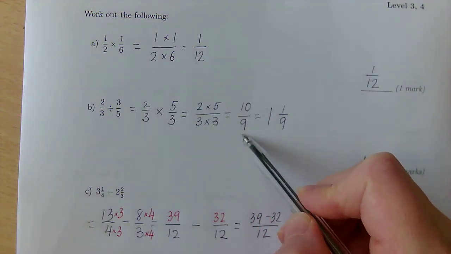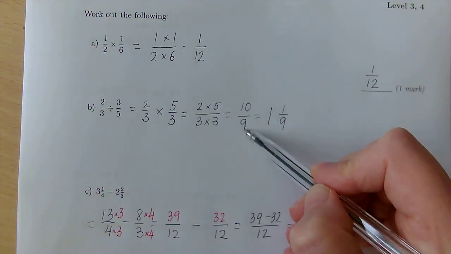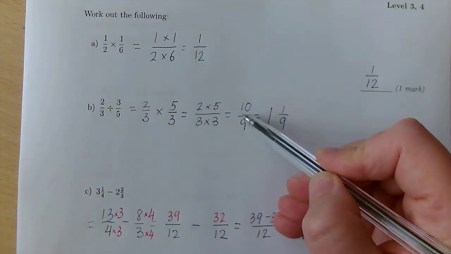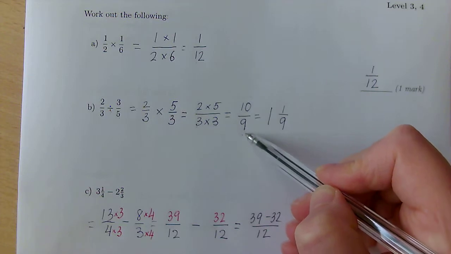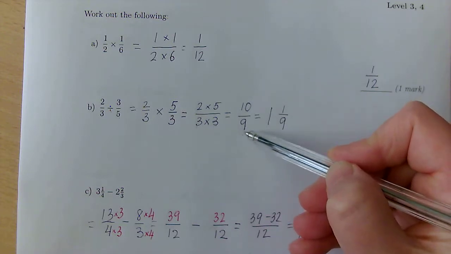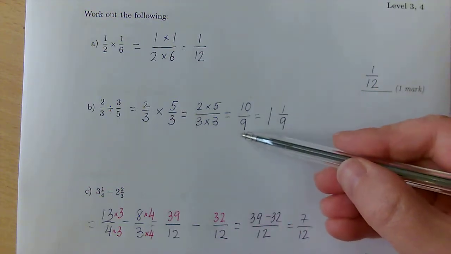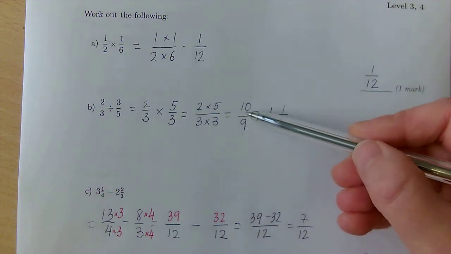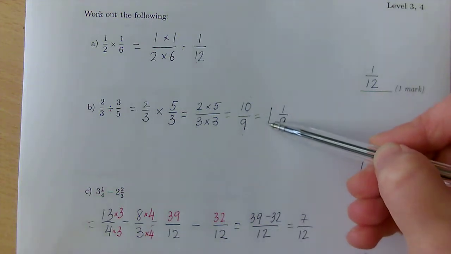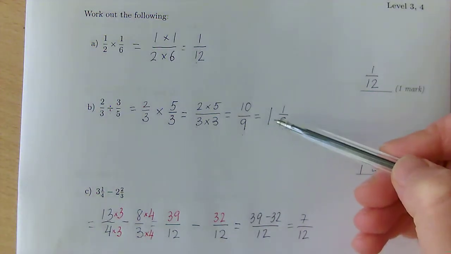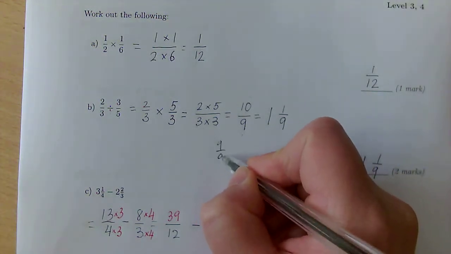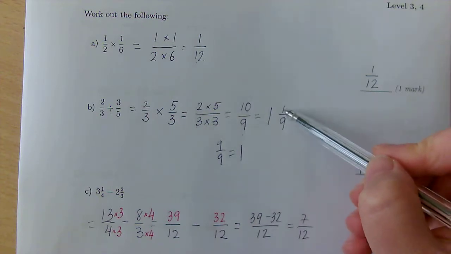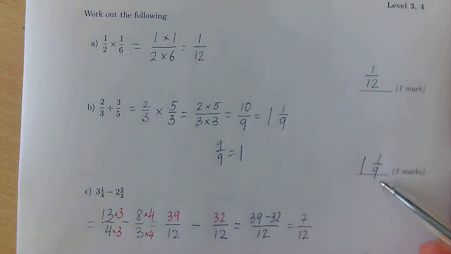10 over 9 is an improper fraction. It means that the numerator is heavier than the denominator. So that means that we can write it as a mixed number. There is 1 whole here at least, because 9 goes into 10 once, right? Because 1 nine makes 1 whole, and 1 is the remainder, so the answer is 1 and 1 over 9.